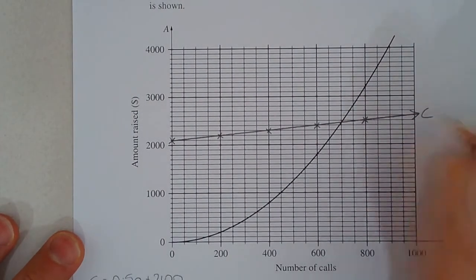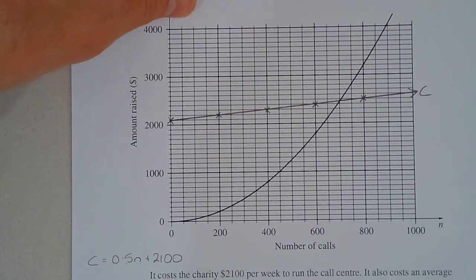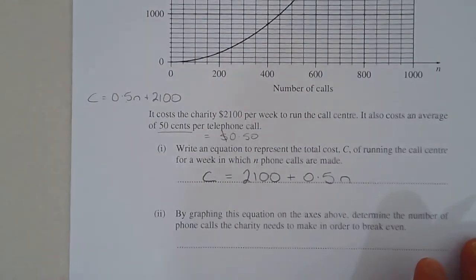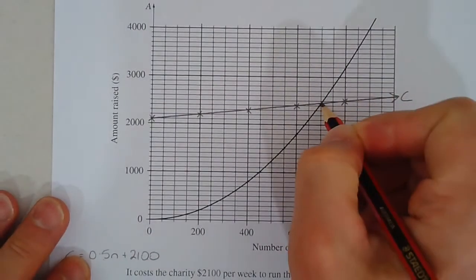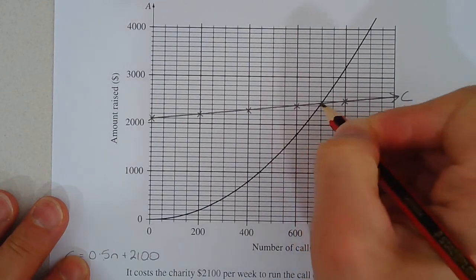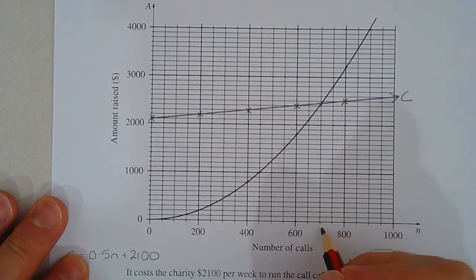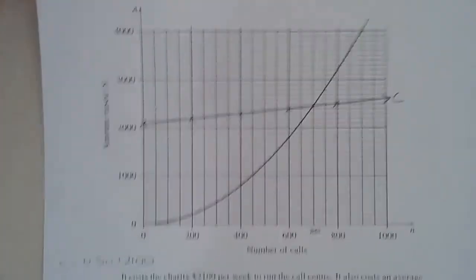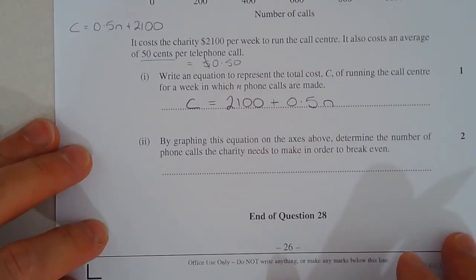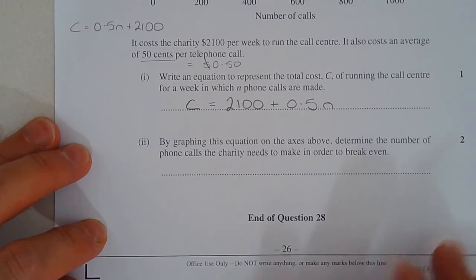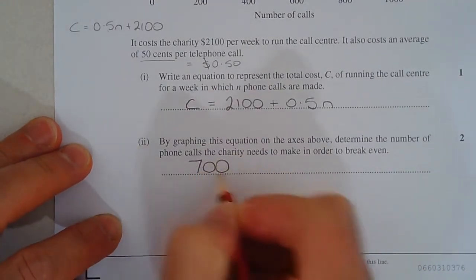So this is our cost. And we need to work out where the break-even point is. So that's the point of intersection. Okay, so that's just here. And that will be 700. Okay, so 700 calls need to be made. Determine the number, 700 calls.